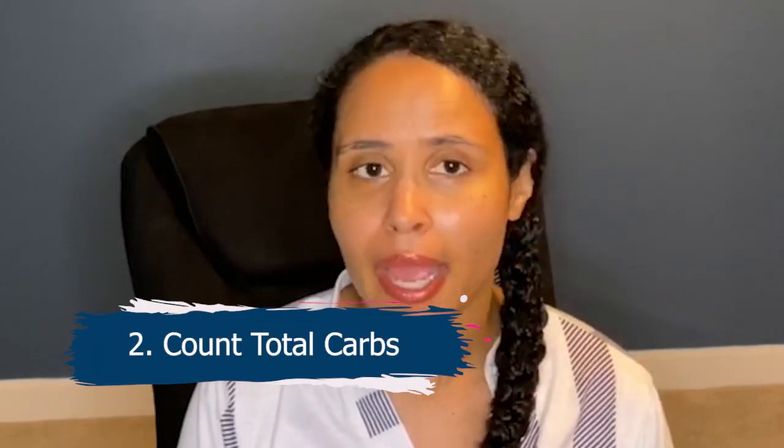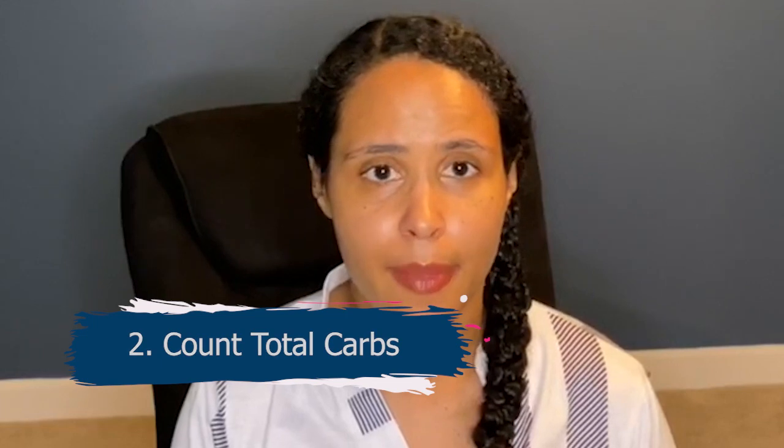Step 2, I always count my carbs. I make sure I stay under 20 grams of carbs per day. And that's total carbs, not net. Keep it simple and just count total carbs.